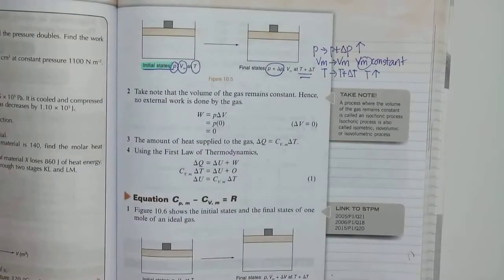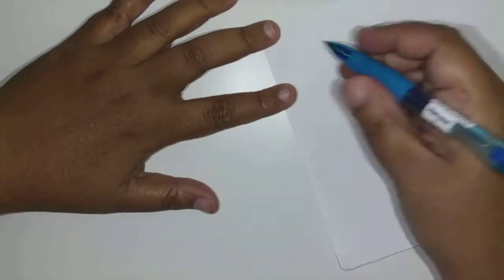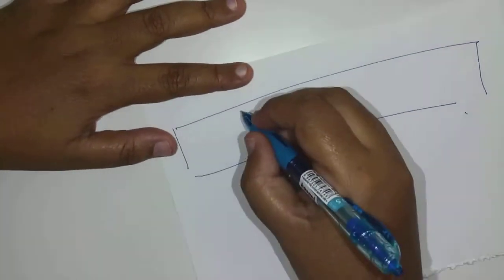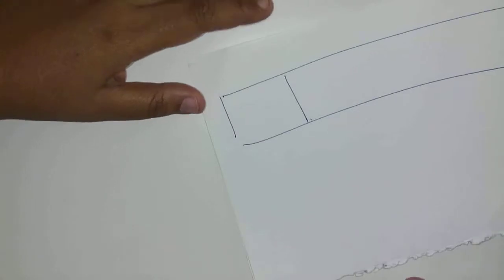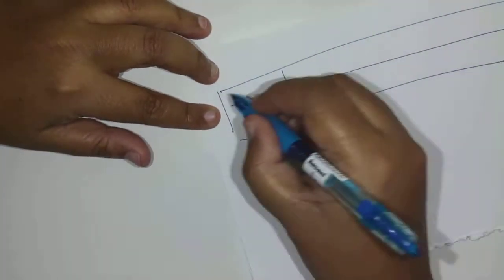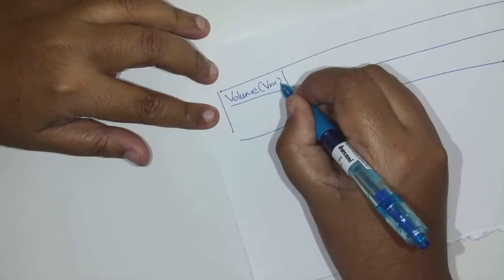Class, I want to draw a table based on the situation. Looking at figure 10.5, first let's talk about the volume, which is Vm.